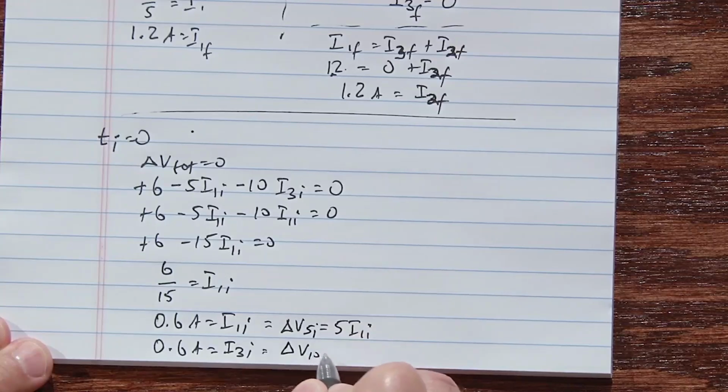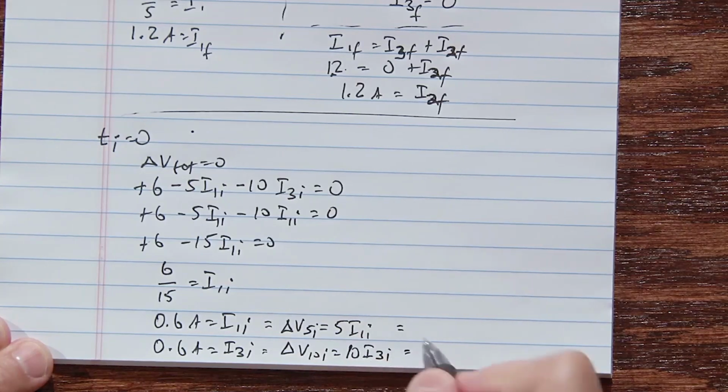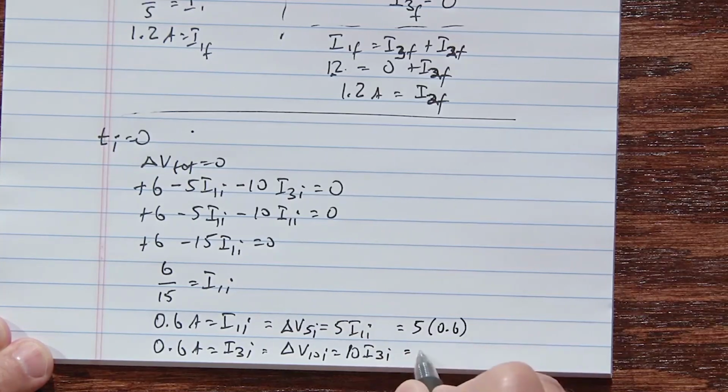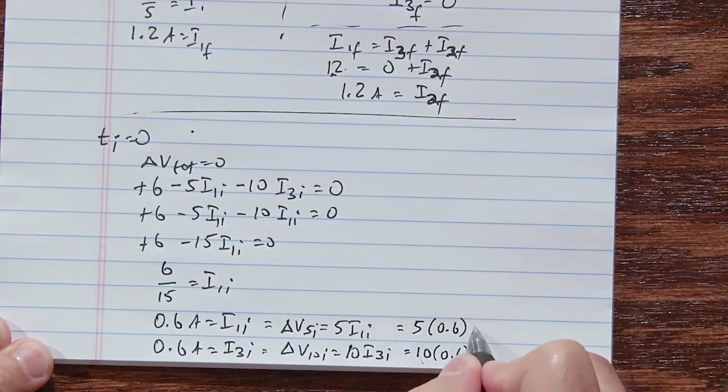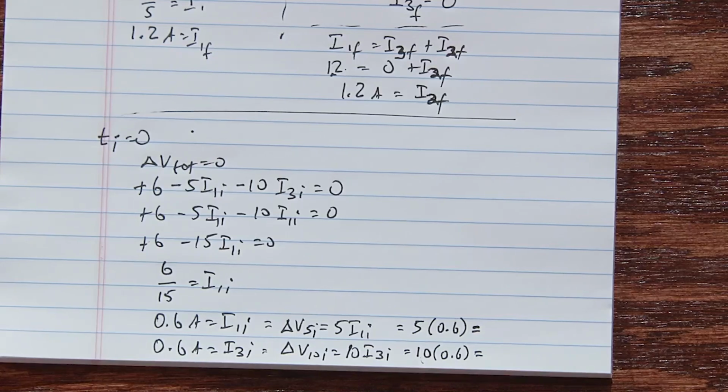And delta V10 initial would be 10 times I3 initial. And so that would be 5 times 0.6 and 10 times 0.6.